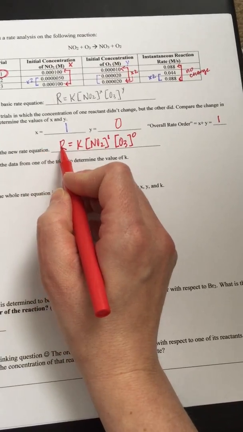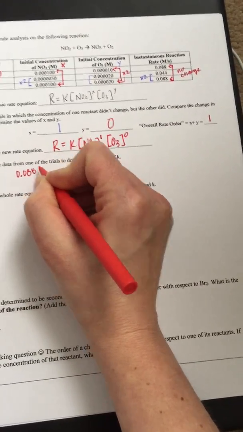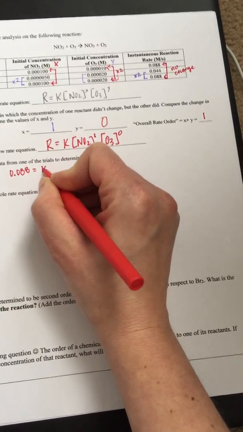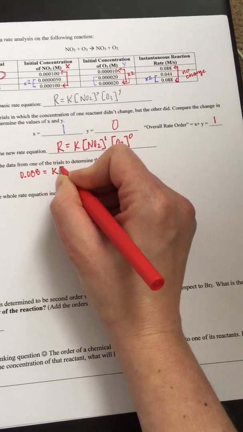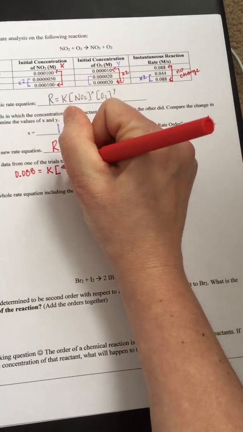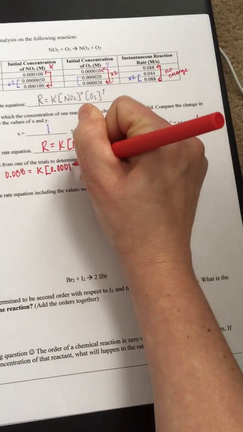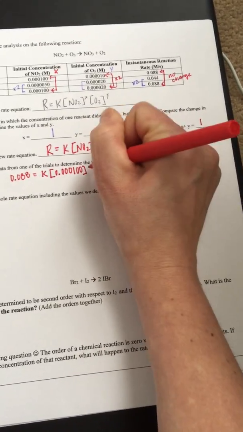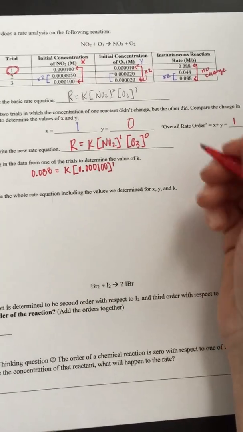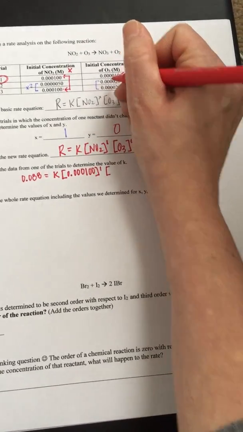It says the rate, 0.088, equals K, that's what we're trying to find, times the concentration of NO2, which is 0.0001, 00 if you want to put it on the end. Make sure you're recording all your numbers, and times the concentration of O3.